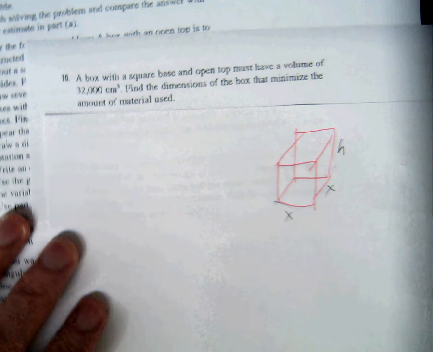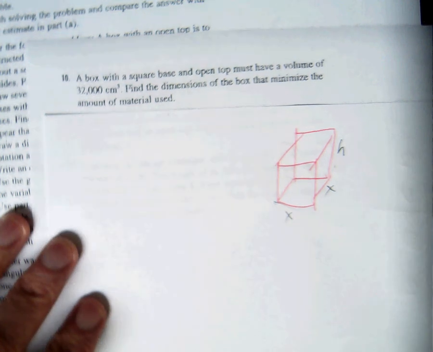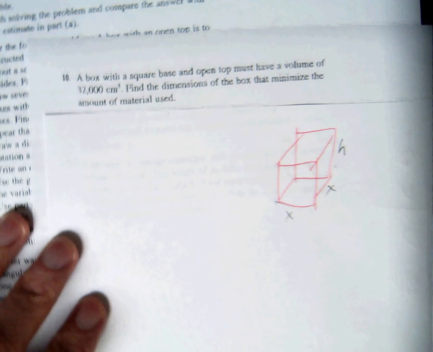I've drawn the picture, I've labeled the picture, now the fun begins. What are you trying to optimize?